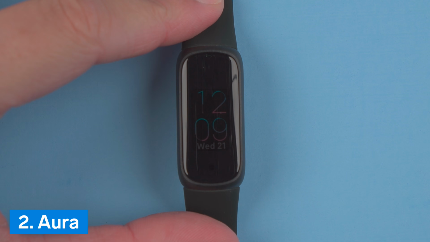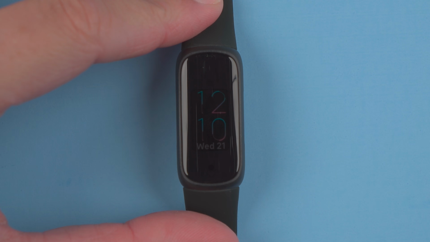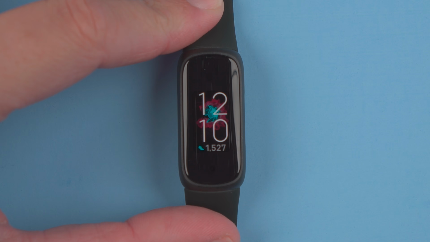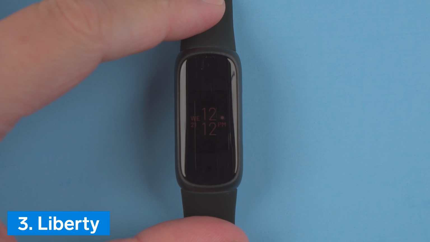This clock face is called Aura. This is the always on display version of it. It's very dim. It shows the hours and minutes of time, the day of week, and the day of the month. When I tap it to activate it fully, we have this little animation that comes on, and you can see the same stats. I can tap to see active zone minutes, steps, heart rate, and we're back to the date.